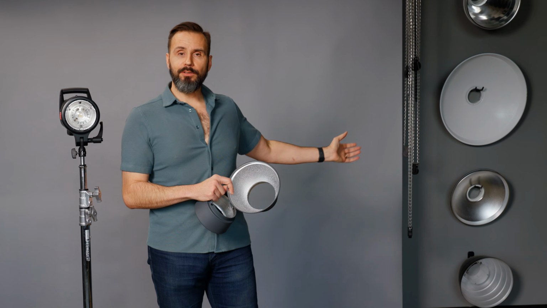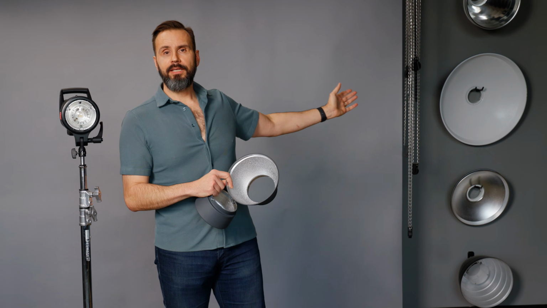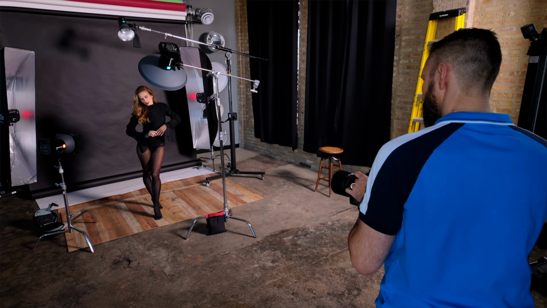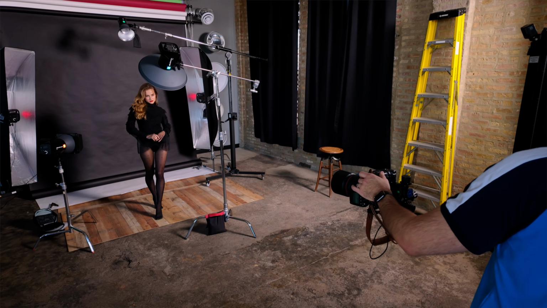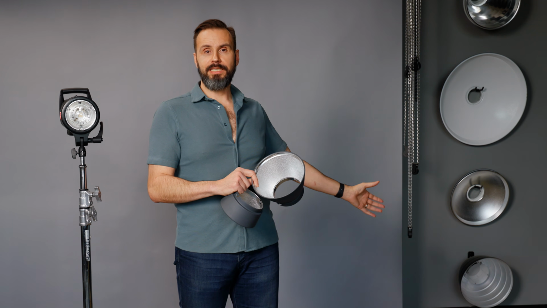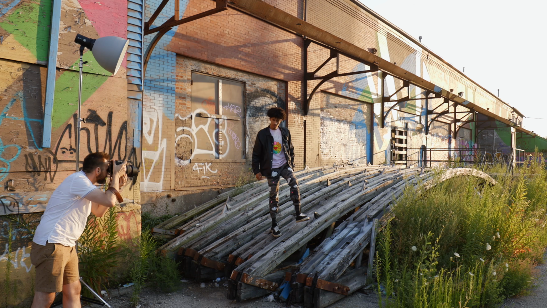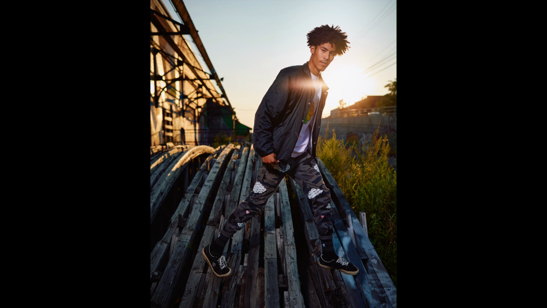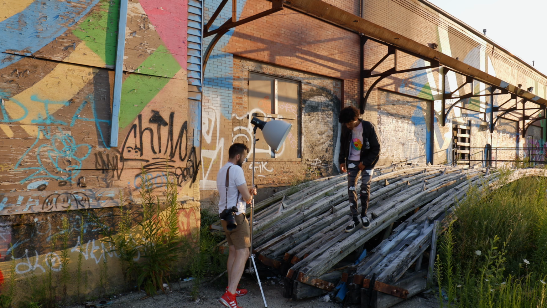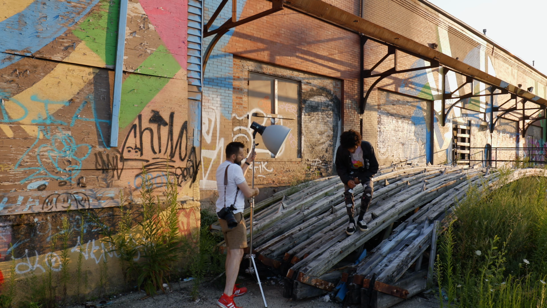I also have some beauty dishes up here that are between 70 and 44 centimeters or 28 inches and 44 centimeters. And then I also have some 40 centimeter or 15 centimeter larger deep reflectors down here. All of these hard metal reflectors are going to vaguely do the same thing. They're going to harness our light and they're going to push it forward.